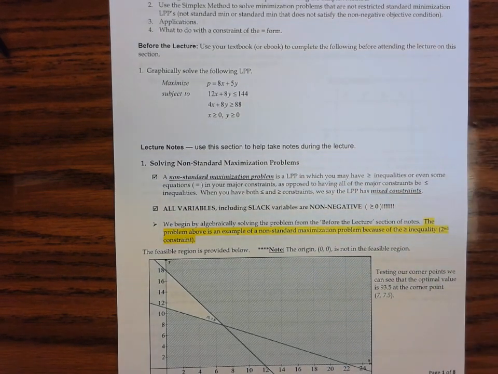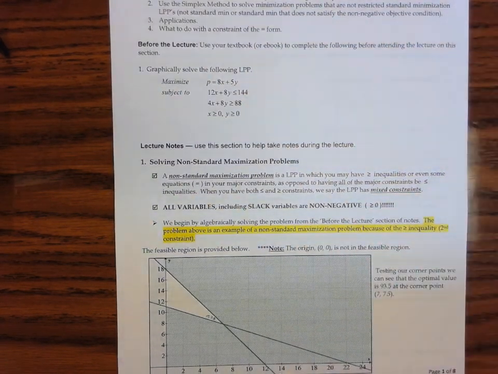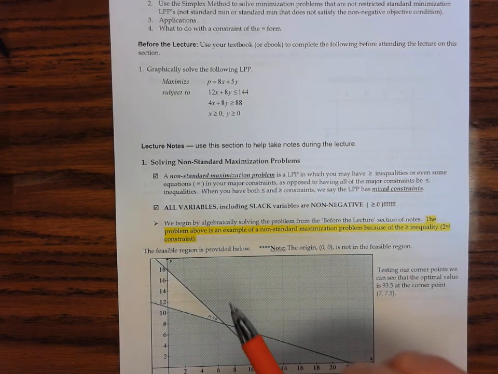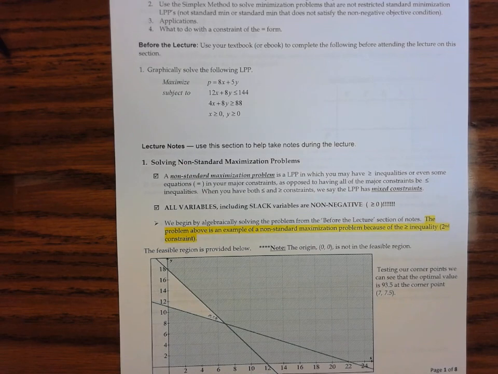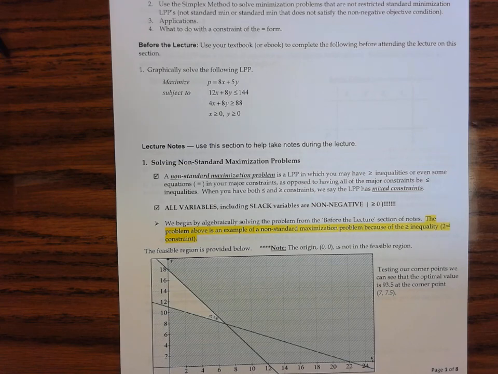What is a non-standard maximization problem? Simply put, a maximization problem that cannot be written as a standard max. So you'll see greater than or equal to non-negative number constraints. You'll see less than or equal to negative number constraints. You may even see some equations. A problem that has both greater than or equal to and less than or equal to constraints is a linear programming problem with mixed constraints. So when you hear mixed constraints, you know there's a mix of greater than or equal to and less than or equal to. I will remind us that all variables, including the slack variables, are non-negative.